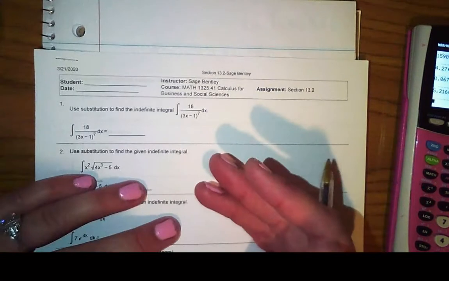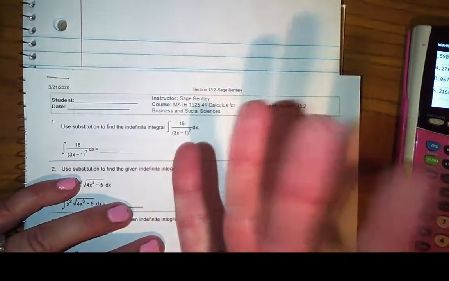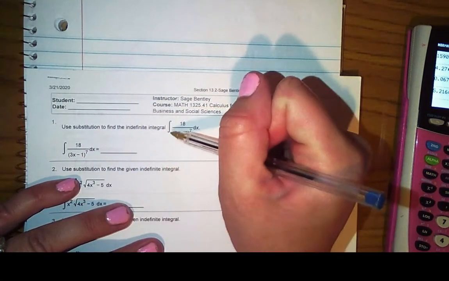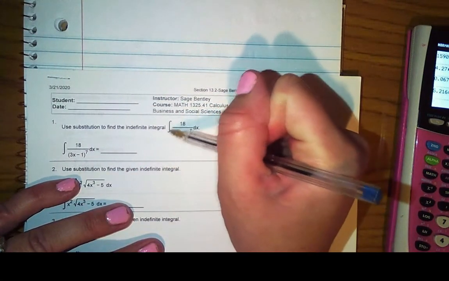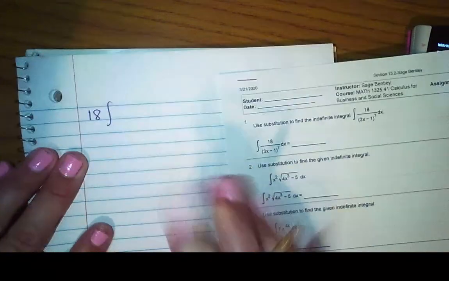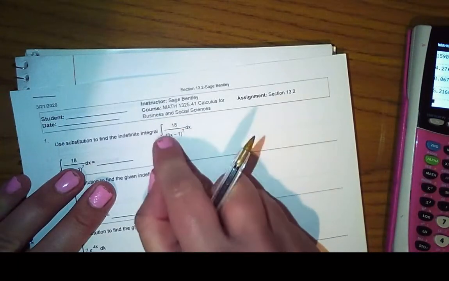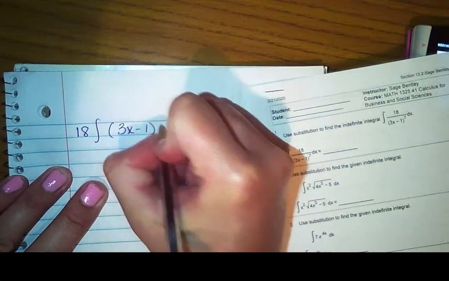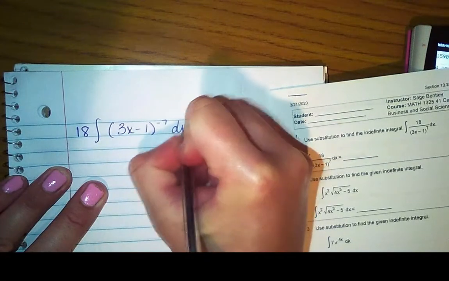So I'm just going to use U substitution. It says U substitution. I call it U substitution. To find the indefinite integral. Remember, indefinite just means there's not tiny little numbers on top and on bottom. So I'm going to rewrite this thing. It says 18 times the integral, and I'm going to bring this denominator up top with a negative exponent. So it says 3x minus 1 to the negative 7 dx.